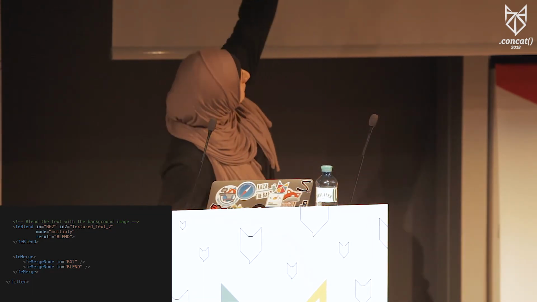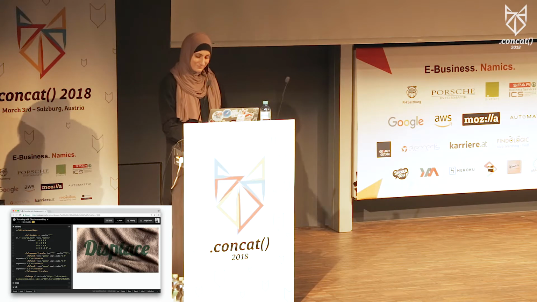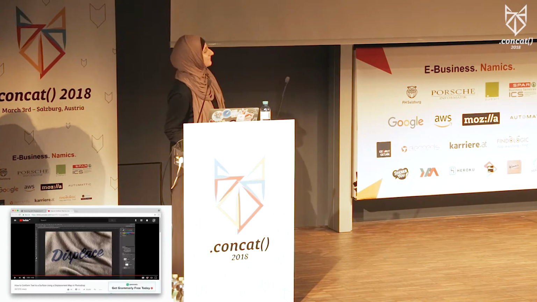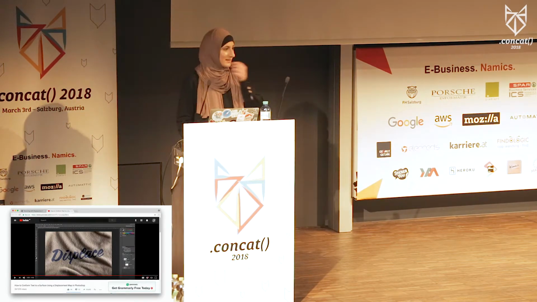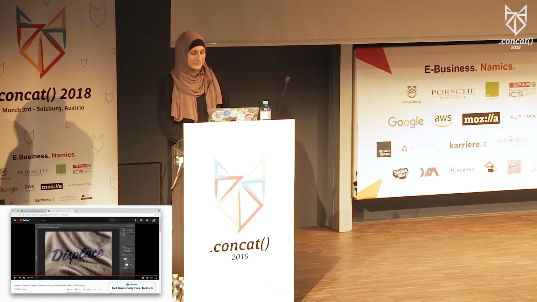So FE merge is essentially literally just merging. If you have multiple elements that you want to show at the same time, you put them inside of a merge. I have here the background that I want to blend with the result of the blended text. And this is the result here. And this is the Photoshop tutorial that I stole this effect from.